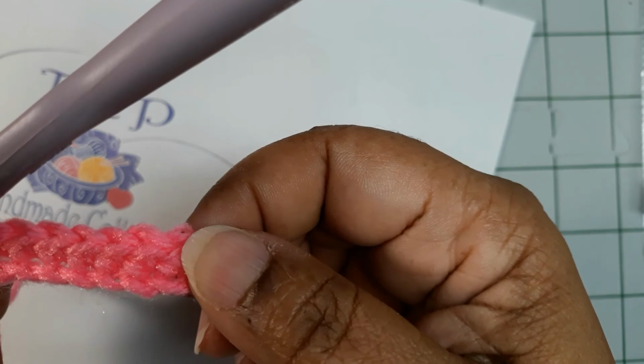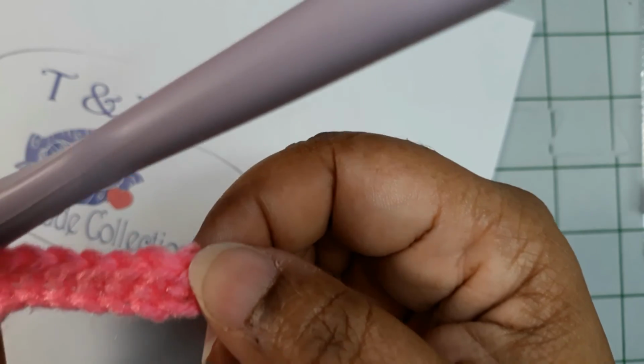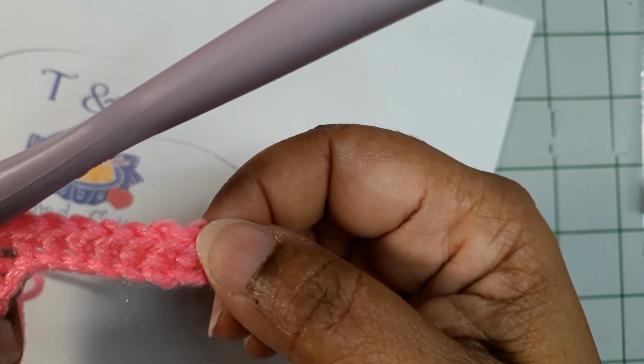Okay, that's it for this week. I would like for you to keep practicing your chains, and please practice this stitch.